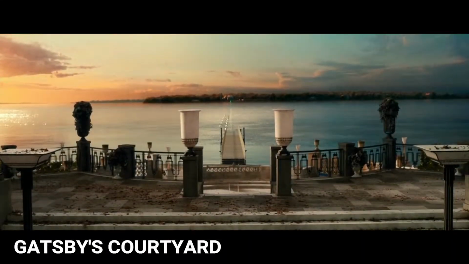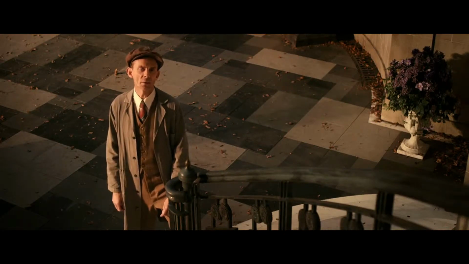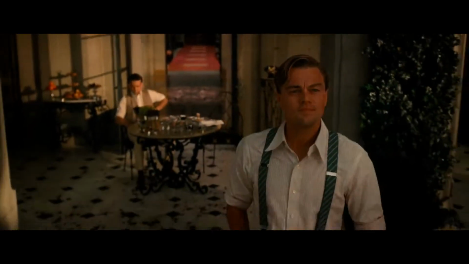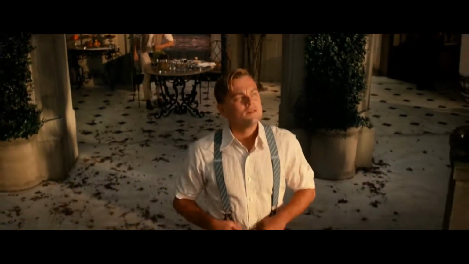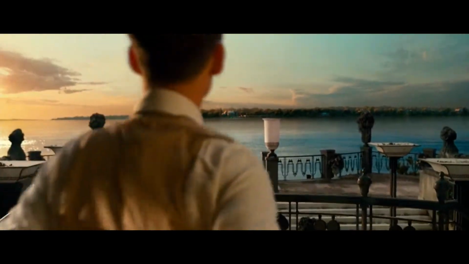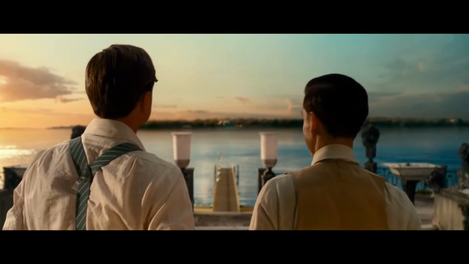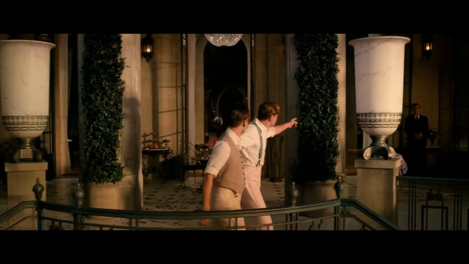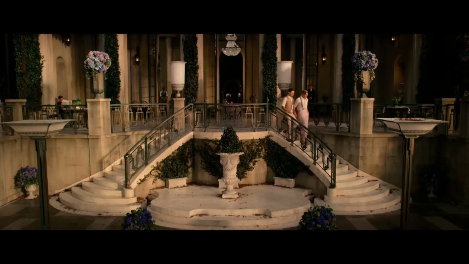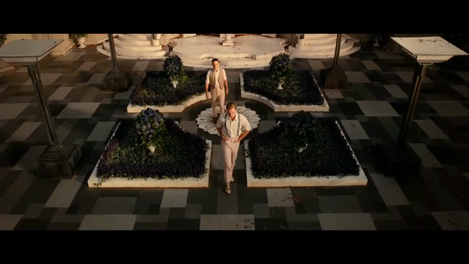Gatsby's courtyard. The mansion conveyed the neo-Gothic style, with an almost Versailles-style fountain, like the one in Paris. As you can see, the staircase is enormous. This shows the luxurious design of Art Deco. Other than that, the railings also follow the Art Deco pattern.